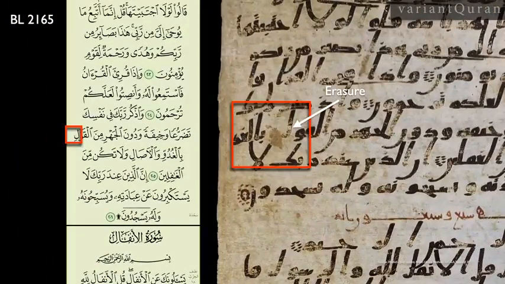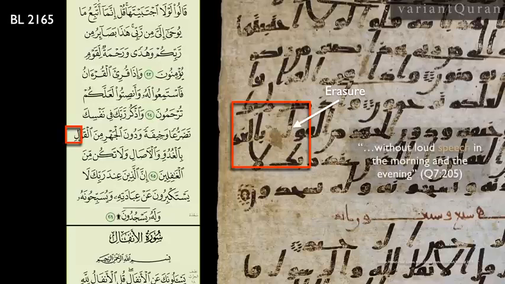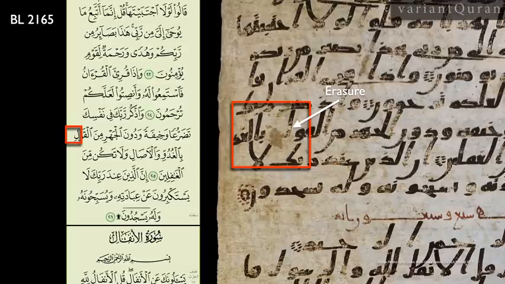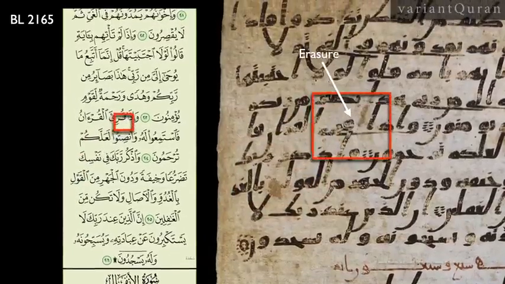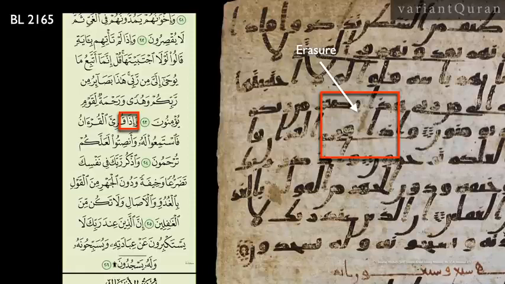All right, so let's move on to the next one here. This is up here at the end of chapter 7. This is also an erasure. It looks like an erasure of a small round letter, possibly a wow, but I don't know how that would... I guess it could make sense as a conjunctive wow, as an 'and'. But you can see what is here: without loud speech in the morning and the evening. It's right after the word al-qawl, where it would be. It looks like the erasure kind of attaches to the lam, but I don't think that would have been the case.